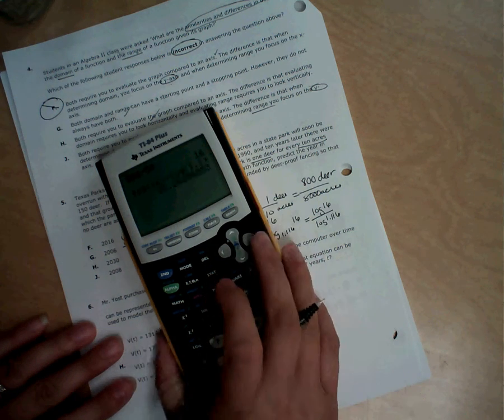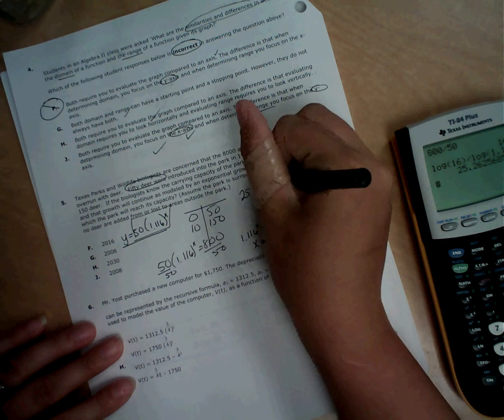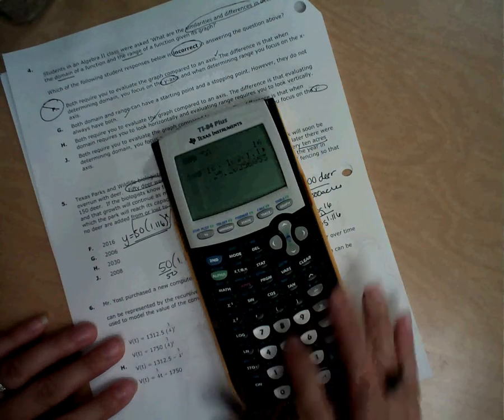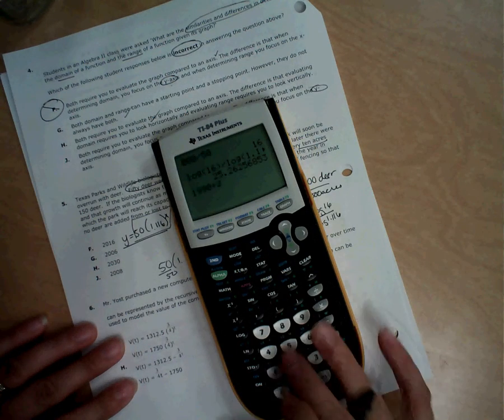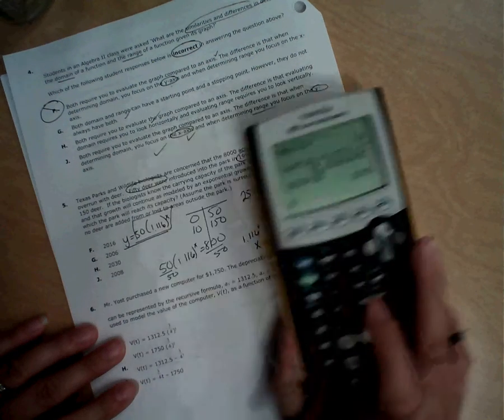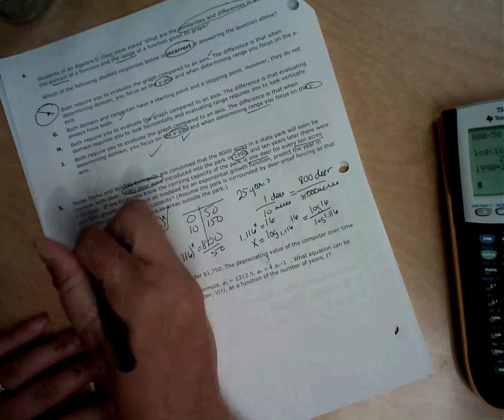And that gives me 25 years. So about 25 years from 1990. So 1990 plus 25 gives me 2015, and it's 0.26, so that's going to be 2016.